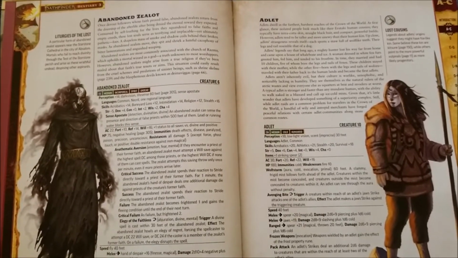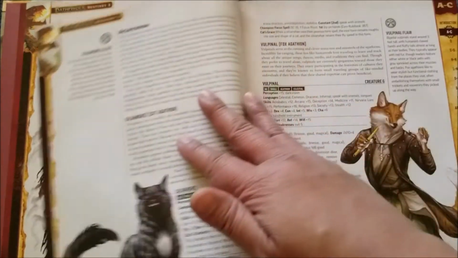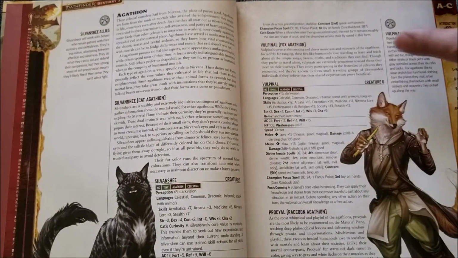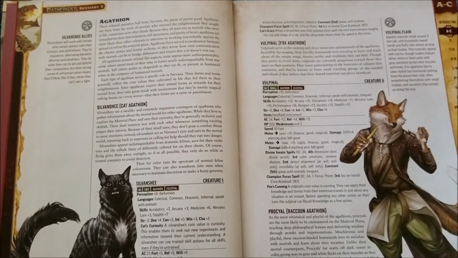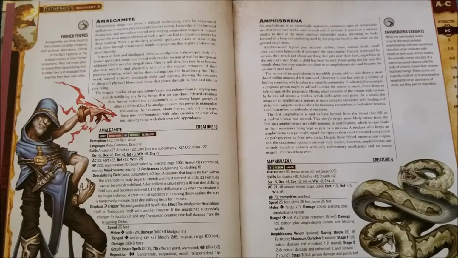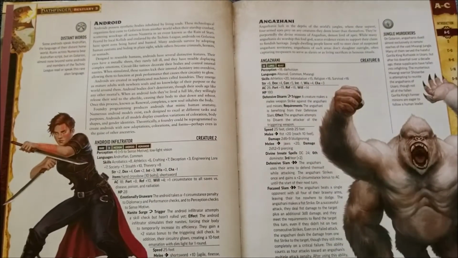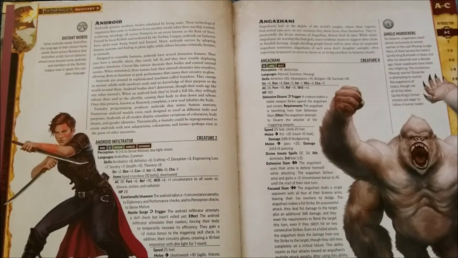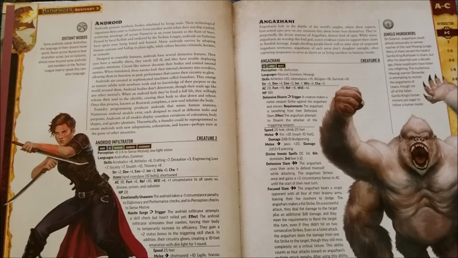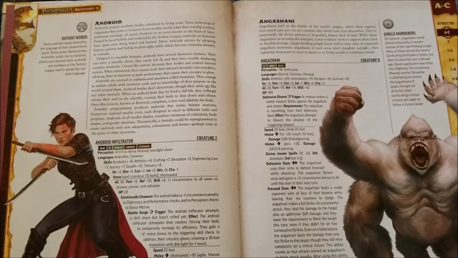We'll start with the Abandoned Zealot. And as always, do you own this book? If so, have you used it? What kind of creatures have you been using out of this book if you have indeed been incorporating it into your campaigns? How do you feel about the art? Have you been able to use any of the creatures in this book in a really effective manner? Now, of course, that has to do with the overall skill of the DM or the GM.